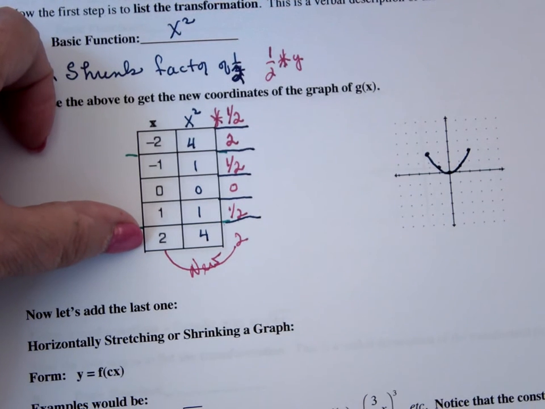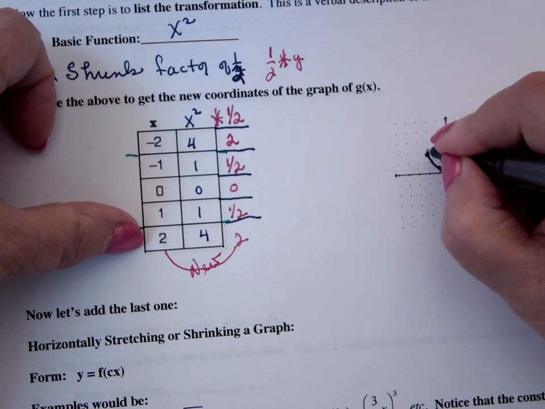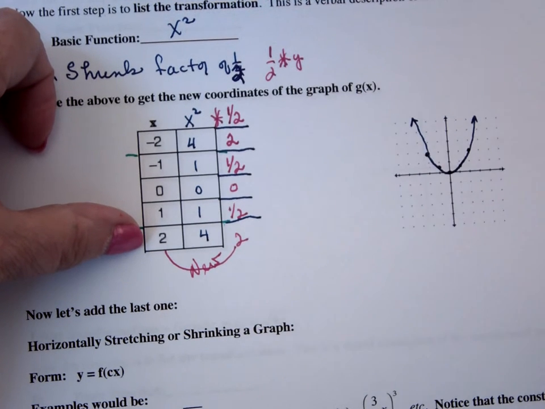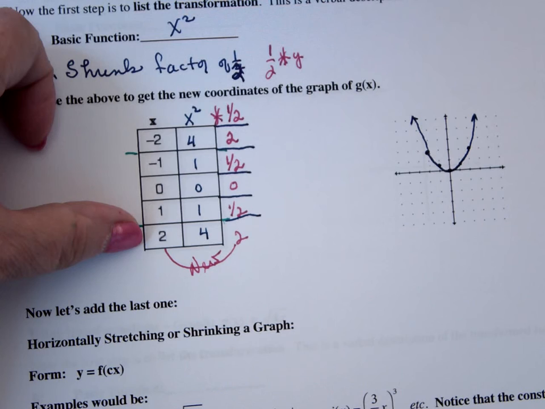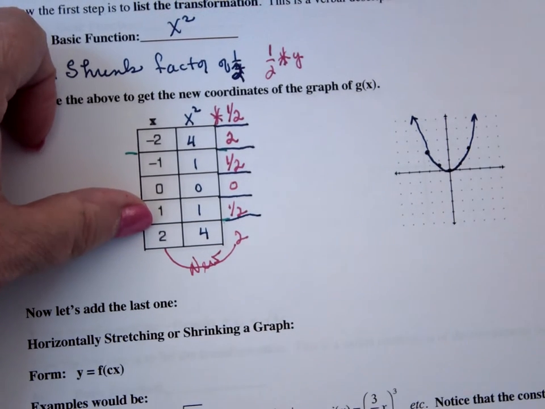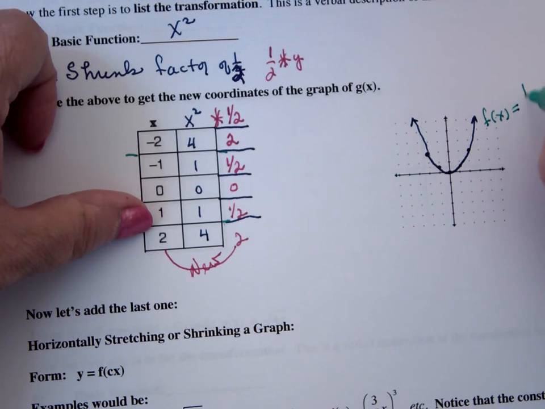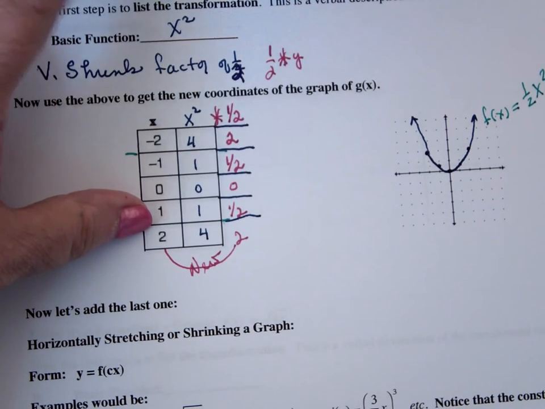Now there's the bowl, and then the graph is going to go up from there. If I wanted a better picture, I would need more coordinate points. Now we expect it to be wider. So this happens to be the graph of f of x equals 1/2 x squared.